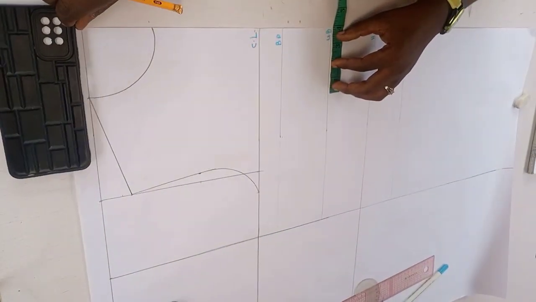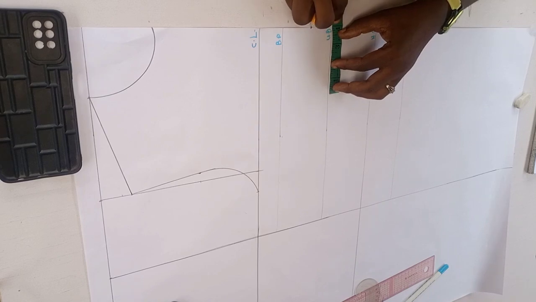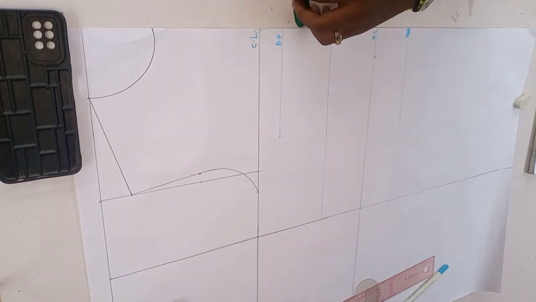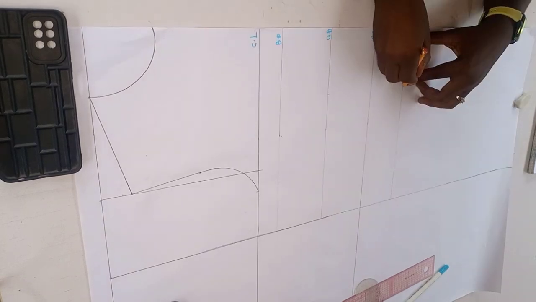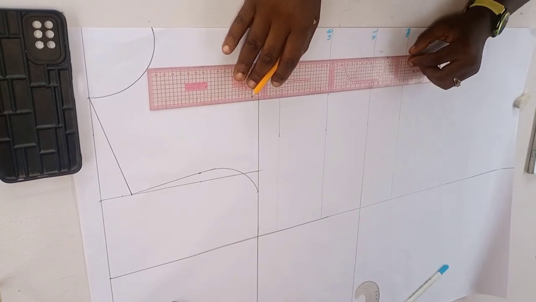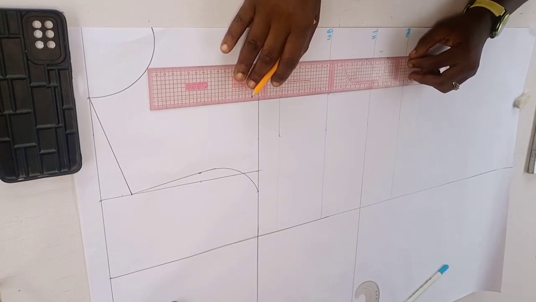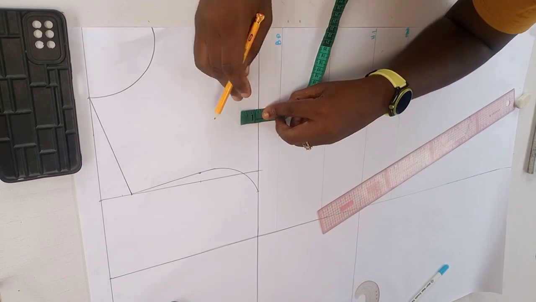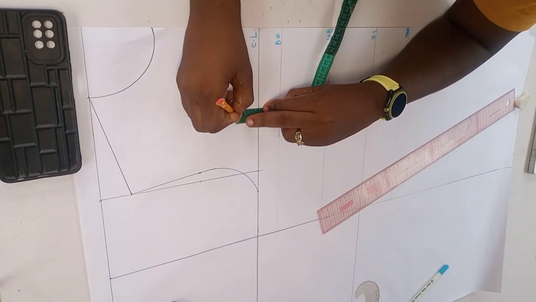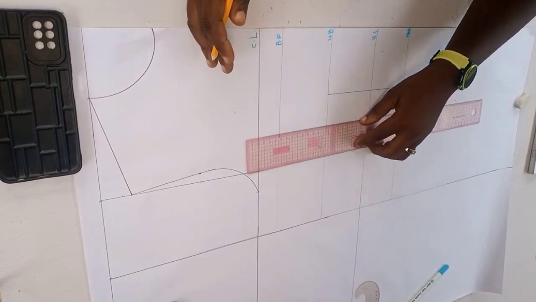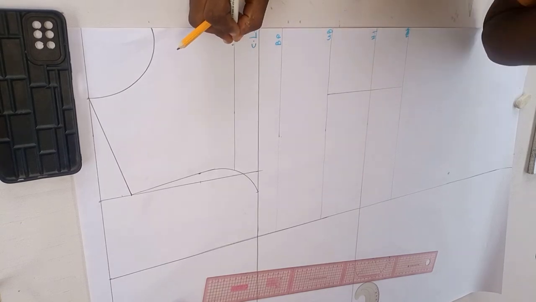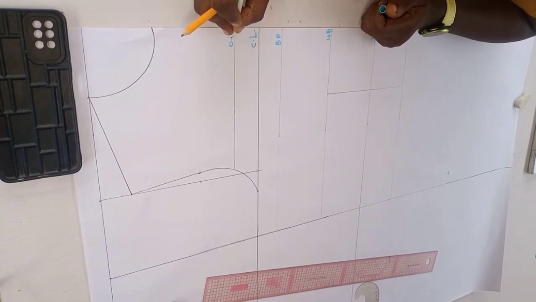Now at my under bust, I'll take my nipple to nipple measurement. That's the bust span divided by 2, and then I'll mark it at the under bust. I'll also take the bust span measurement divided by 2 on the navel line and then connect the points together. To get my over bust line, I'll go up by 1.5 inches, mark it, and rule that point. Now that is my over bust line, so I'll label it.